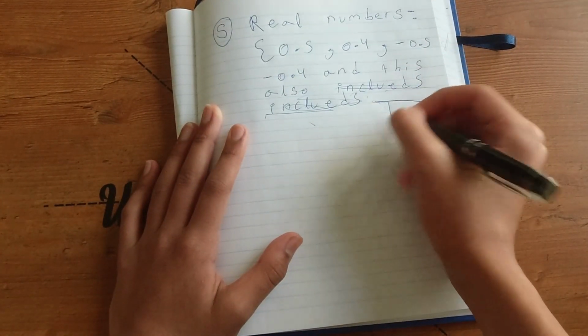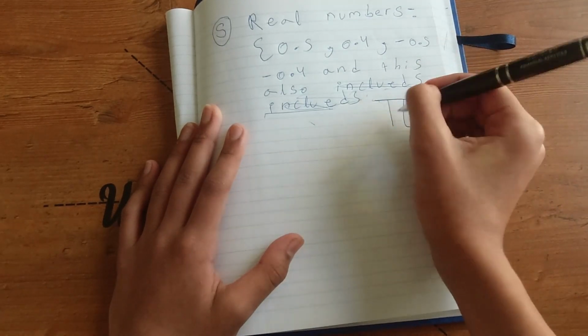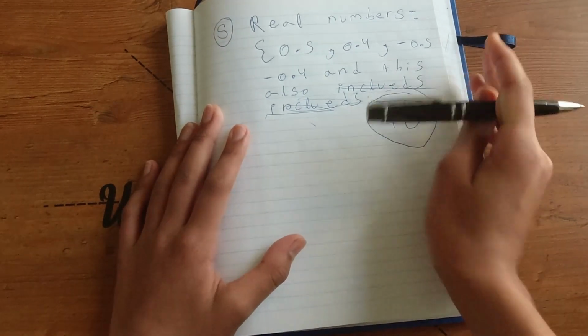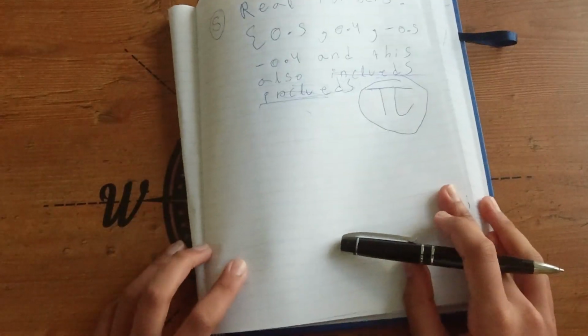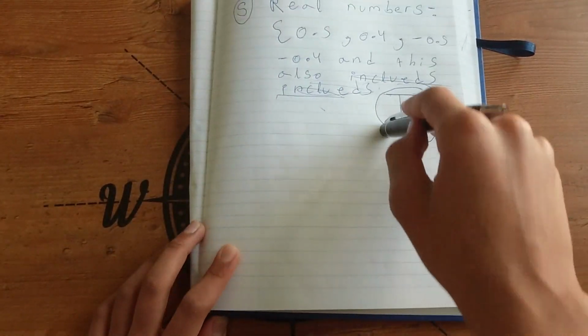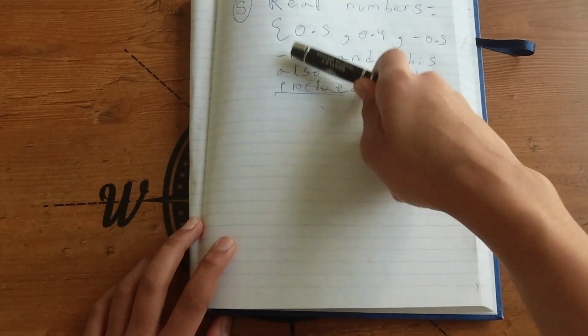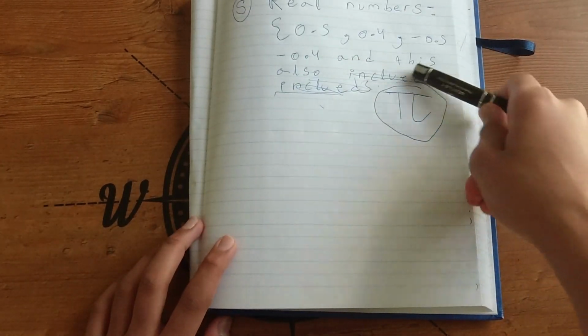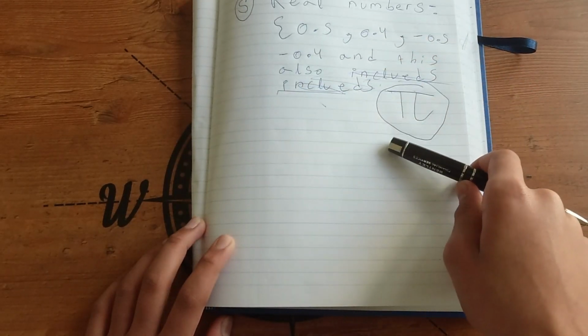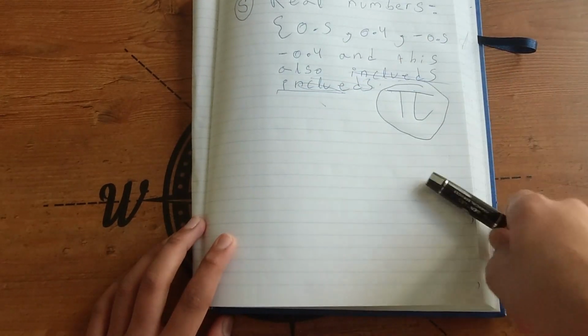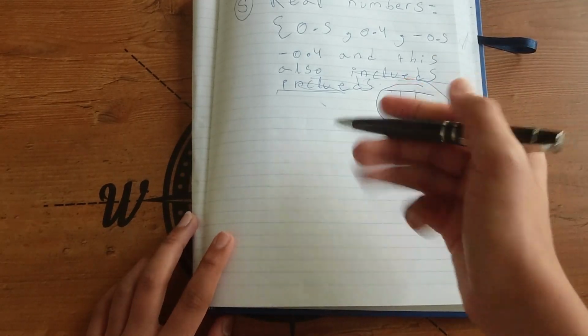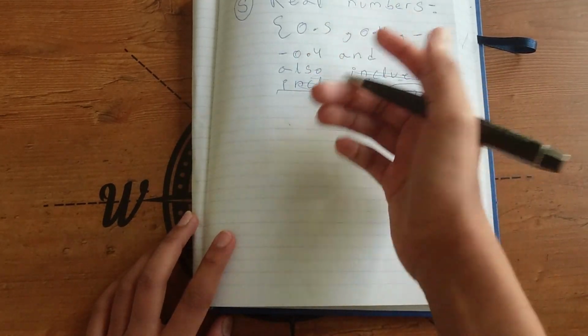And pi, if you don't know, is hard to explain in this video, but I'll be doing something on that soon as well. So real numbers are numbers that include float values like 0.5, decimal values, should I say. They include decimal values, and it also includes pi values. It also includes decimal fractions.